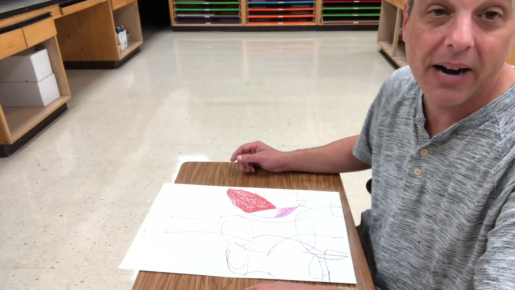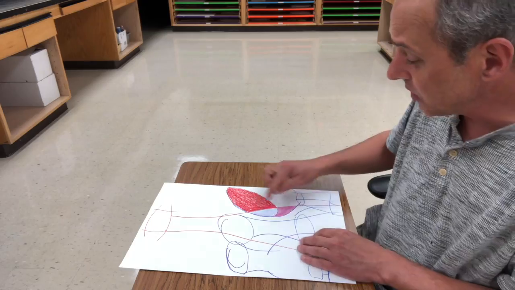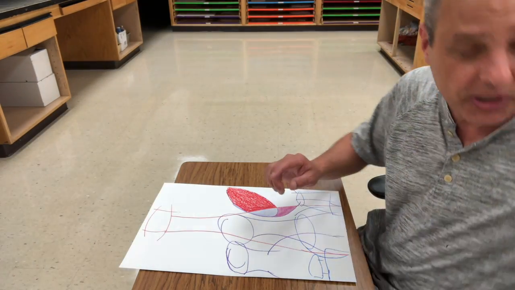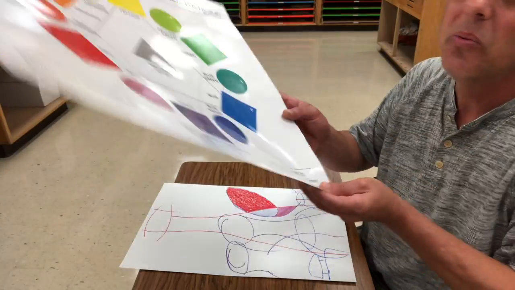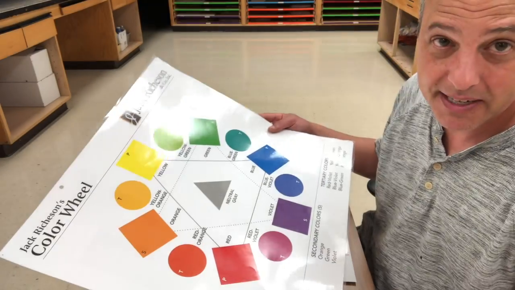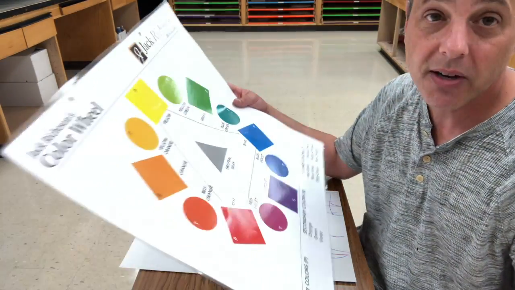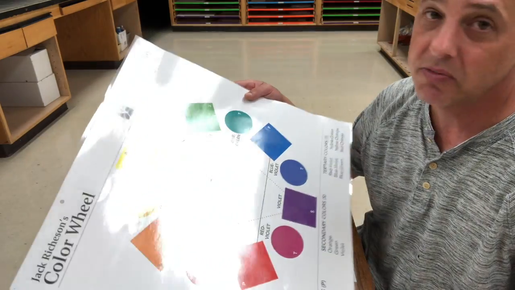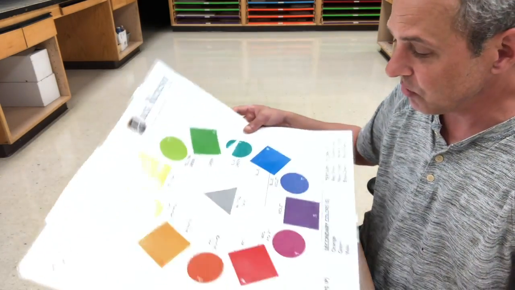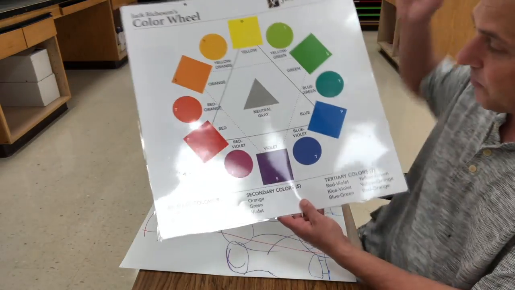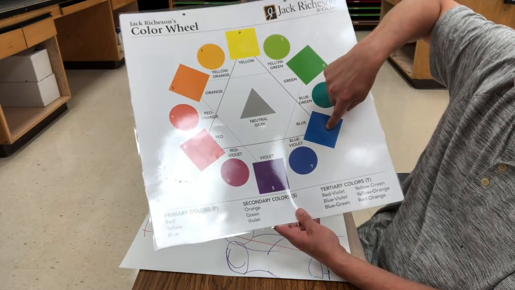We're going to color the background in, but what we're going to do is, these are called analogous colors because they are next to each other in the color wheel. We want to go opposite on the color wheel. Now, if you're at home and you don't have a color wheel, you know what you can do? Just go online, look one up. So for my picture, I chose red, purple, and blue.